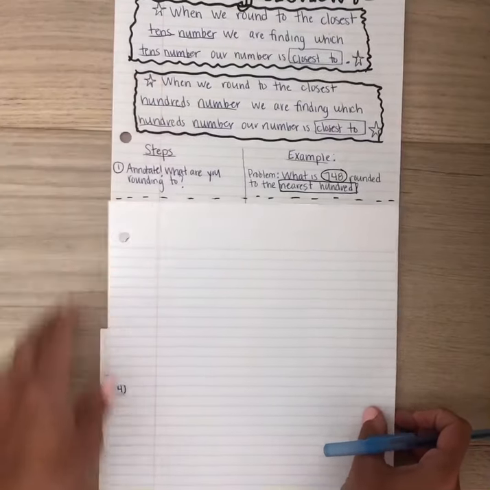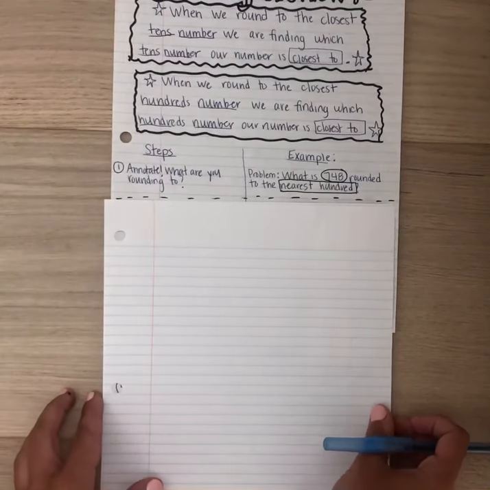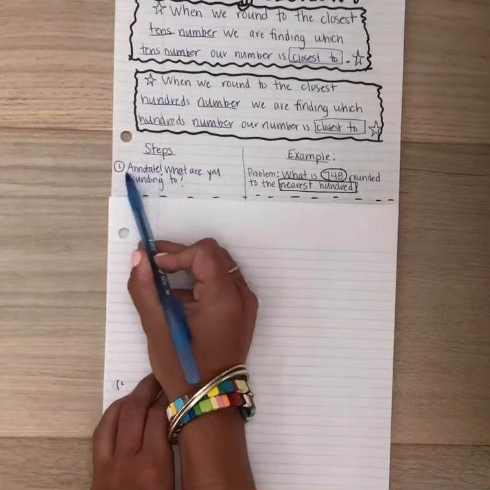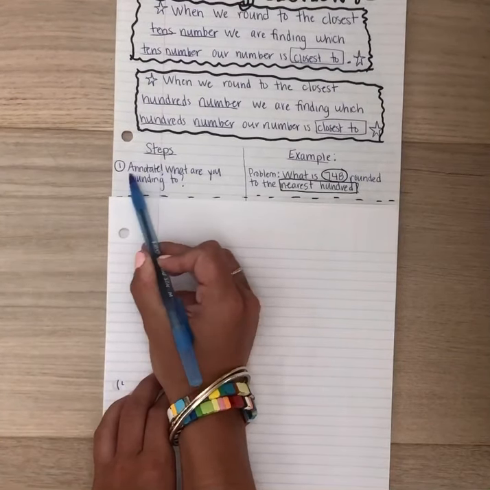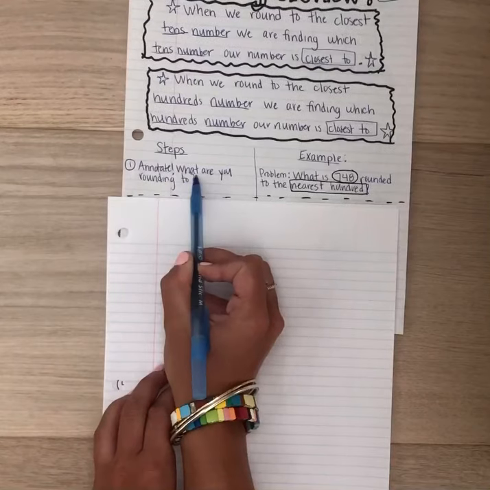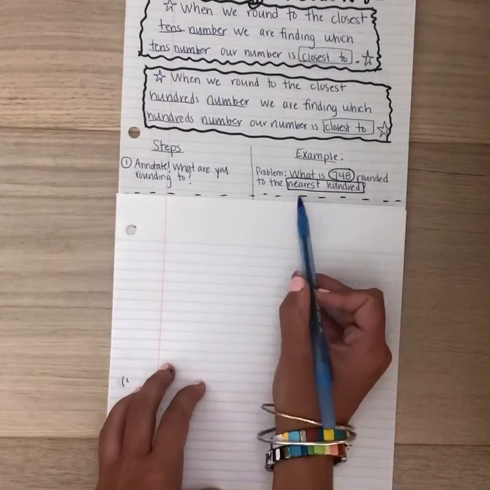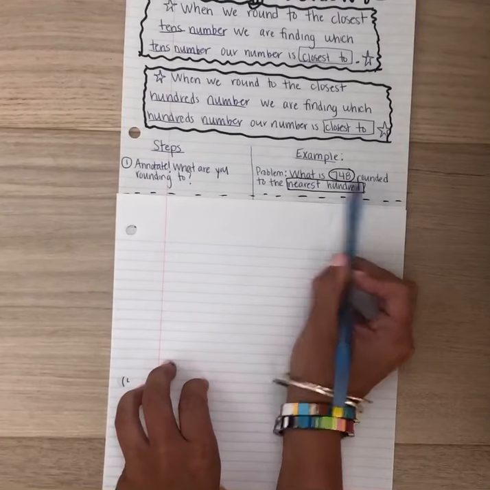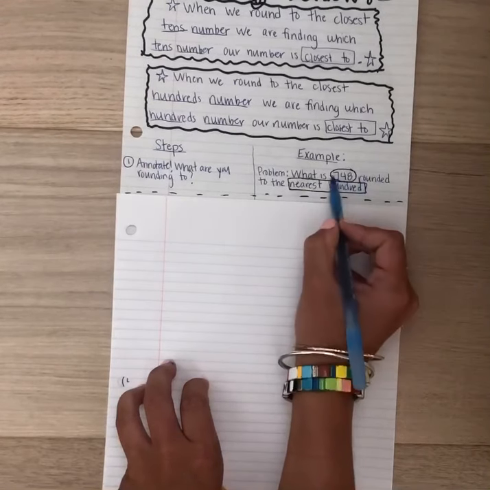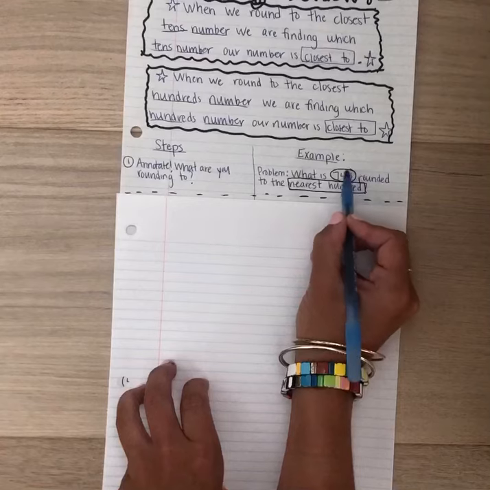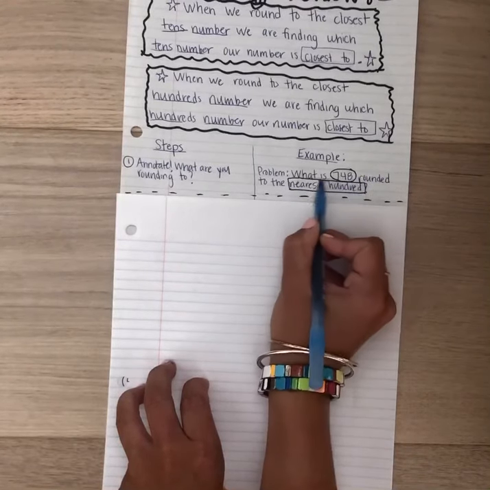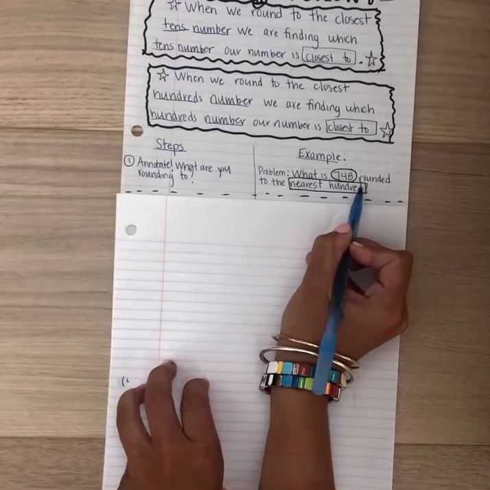So we're going to go through a few steps to review how we do that, and then we'll go over a few practice problems. So the first step should always be to annotate our problem. As we annotate, we're going to ask ourselves, what are you rounding to? Here's an example. The problem is, what is 748 rounded to the nearest hundred? I circled 748 because that's the number I'm rounding, and I boxed in nearest hundred to remind myself that I'm rounding to the nearest hundred.